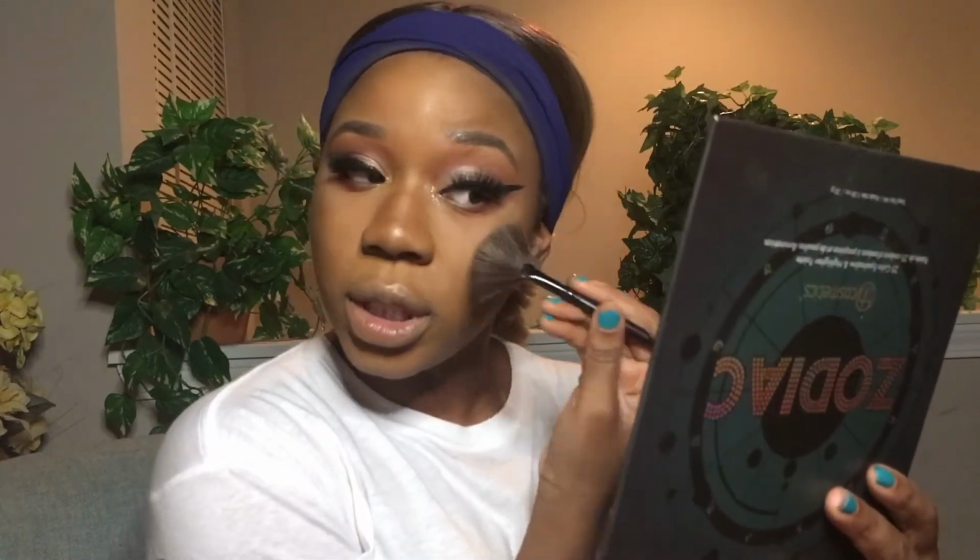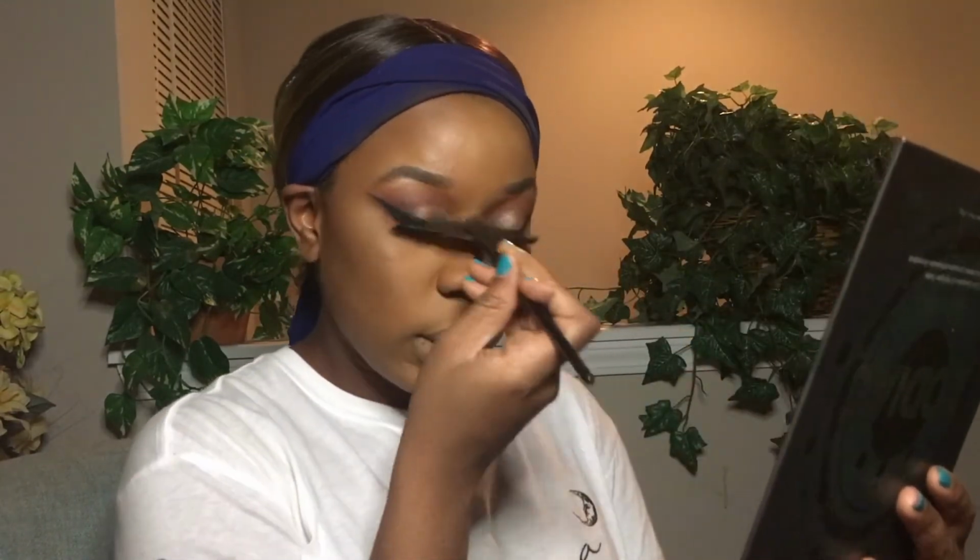I begin to apply a highlighter to the places on my face where the light naturally falls. Your upper cheek, your brow bone, your cupid's bow, and your nose, and your chin.